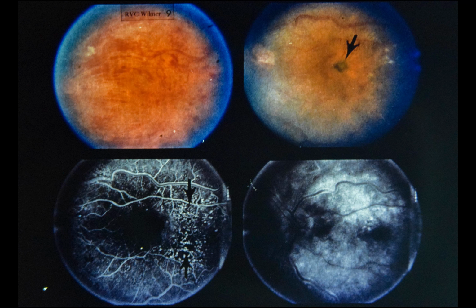Upper left, note macular hemorrhages 1 month following acute central retinal vein occlusion. Upper right, 18 months later, most hemorrhages have been reabsorbed. Green lesion in center of macula probably contains hemosiderin-laden macrophages from previous retinal hemorrhage.